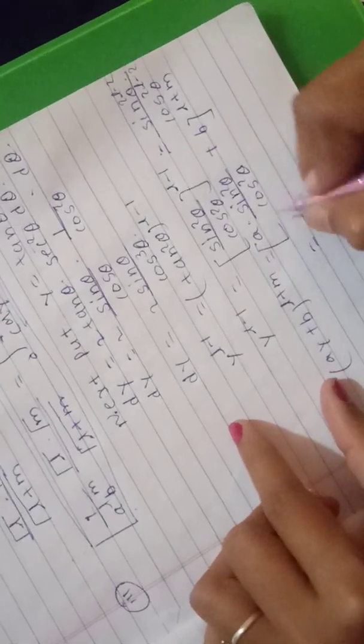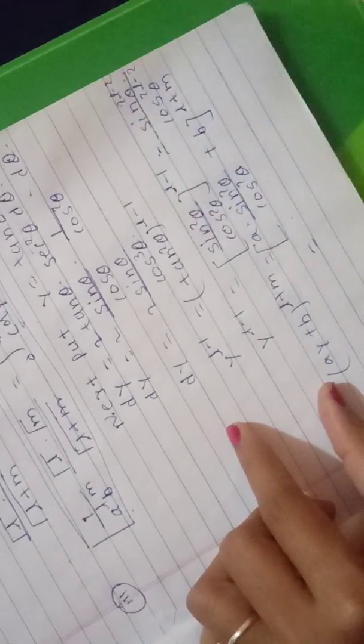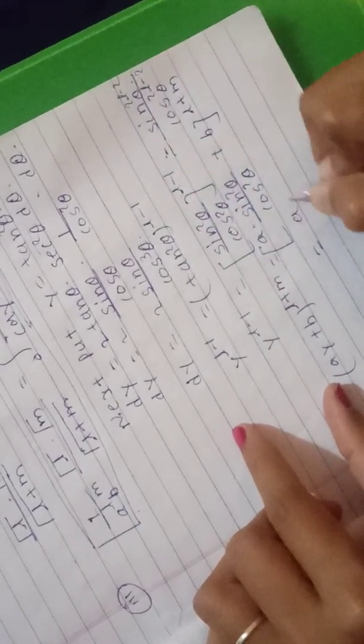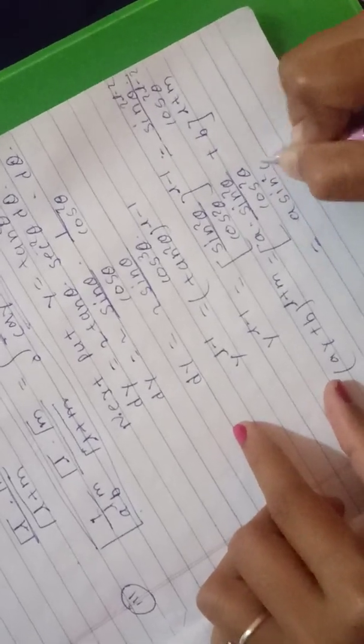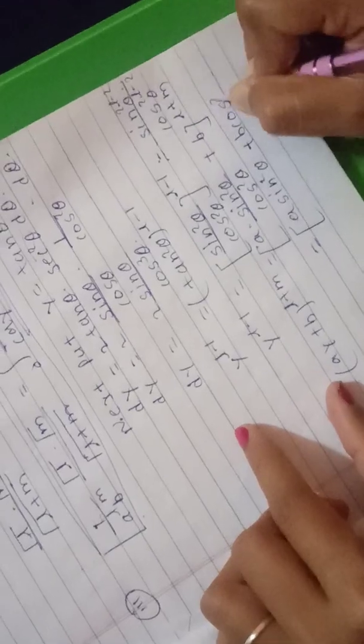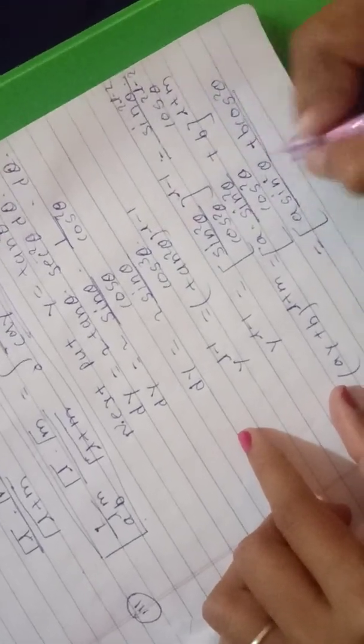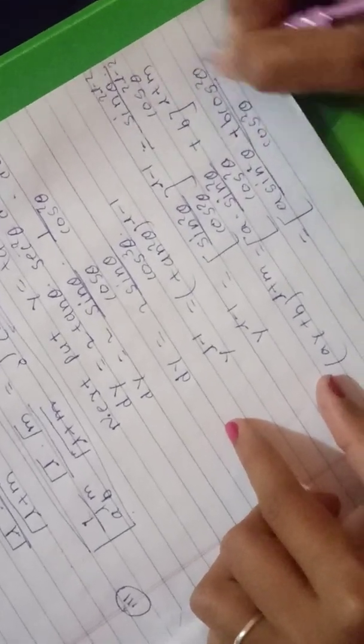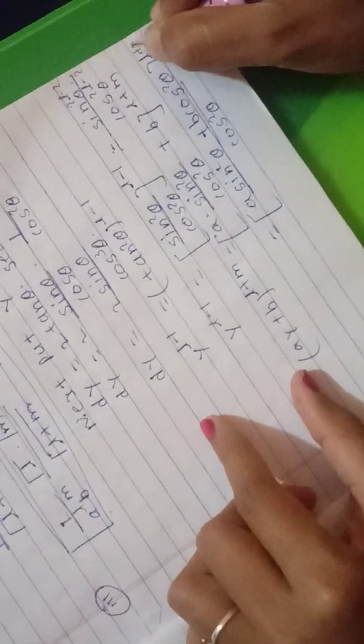Then cross multiplication: (a sin square theta plus b cos square theta) divided by cos square theta, raised to l plus m. So almost all values are required.